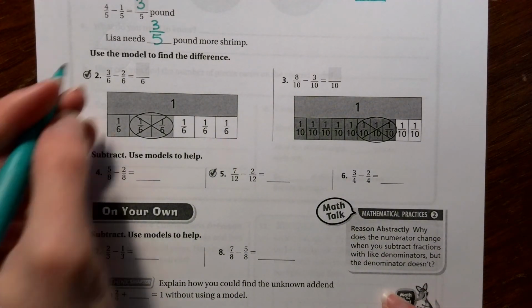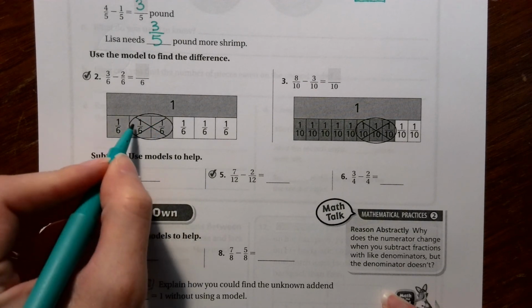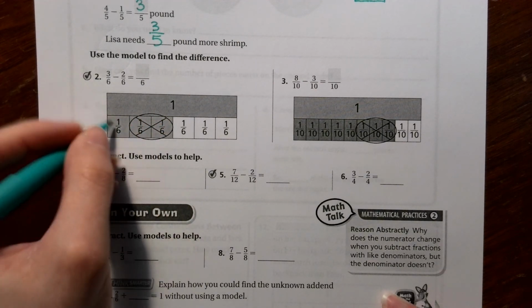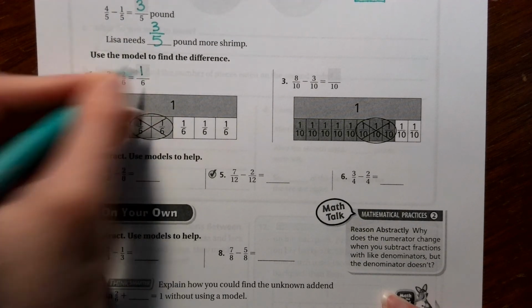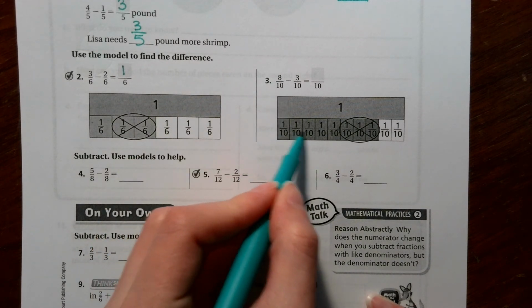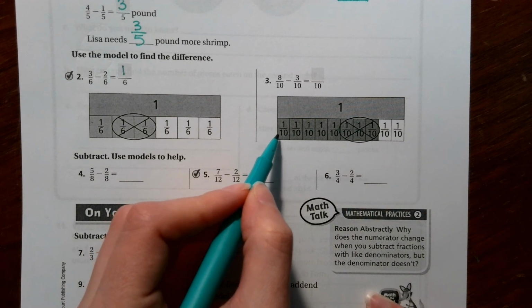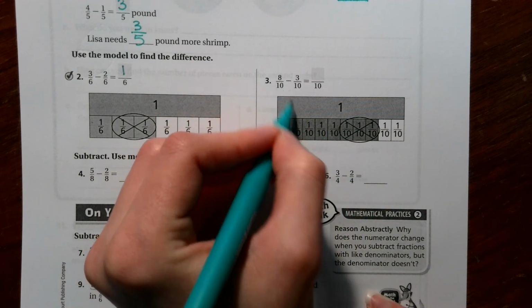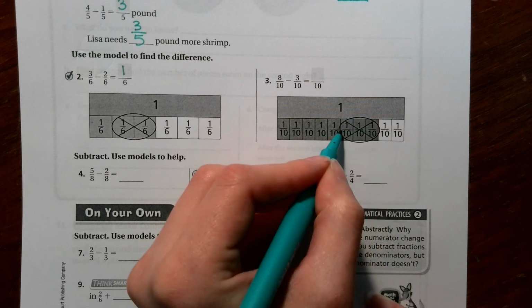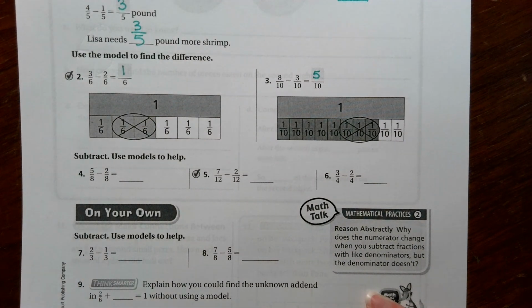All right, let's look at one of these examples and I'll let you go. Okay, so we have 3/6 minus 2/6. So if I have 3/6 shaded, I marked out 2. That gives me 1/6 still shaded. And for number 3, I have 8/10. So here's 1, 2, 3, 4, 5, 6, 7, 8/10. I added my unit fraction, 1/10, 8 times. 8/10 minus 3/10. I marked down my 3/10. I have 1, 2, 3, 4, 5/10 left.